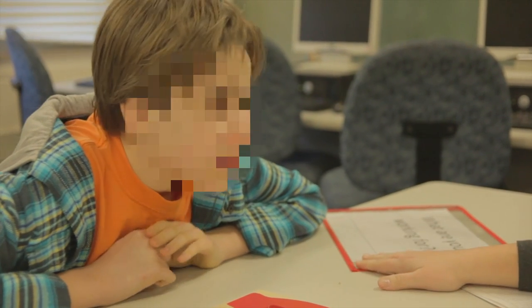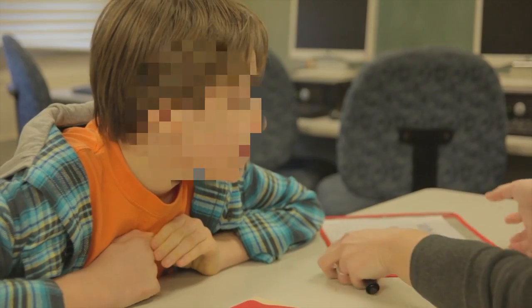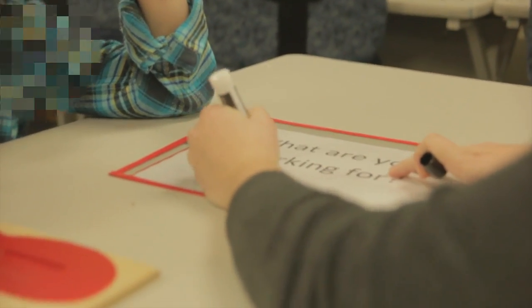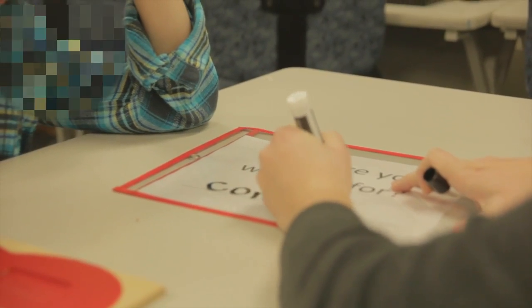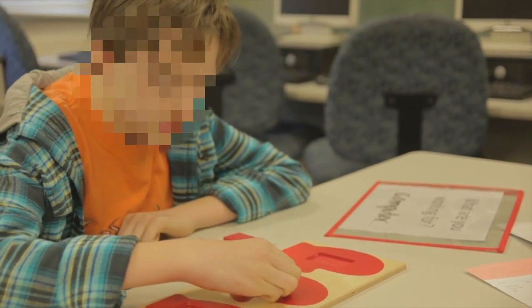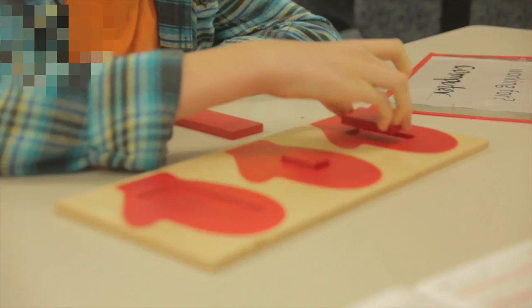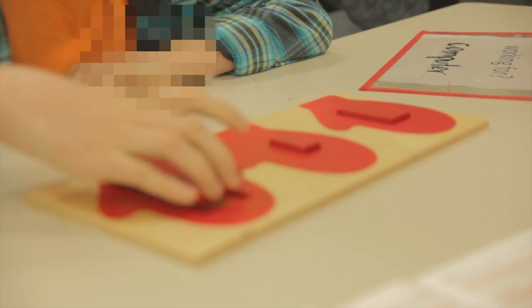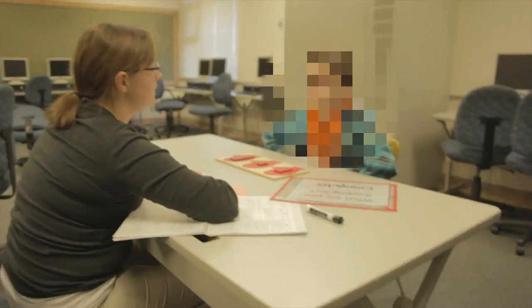Listen, what are you working for? Computer. The computer. Okay, we're going to write computer right there. Right. Where do they go? Great job. Look, give me the big one.